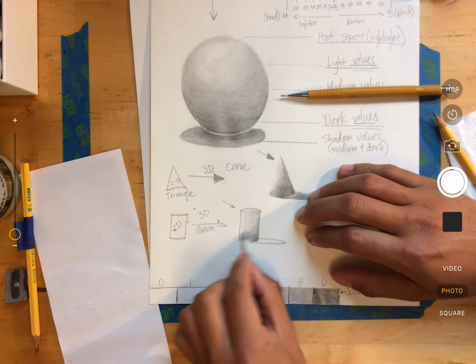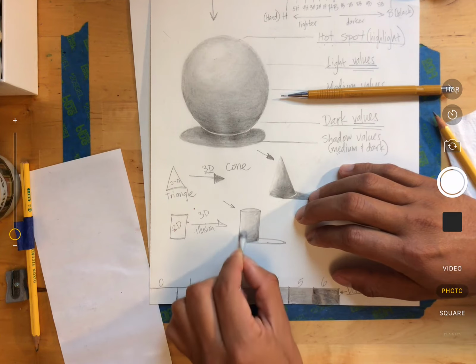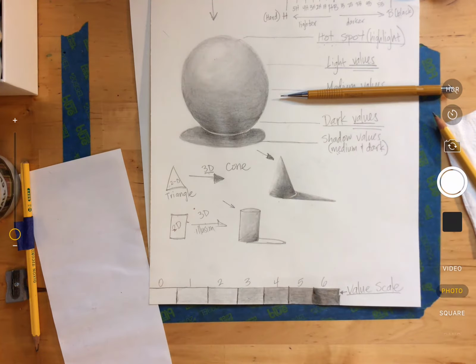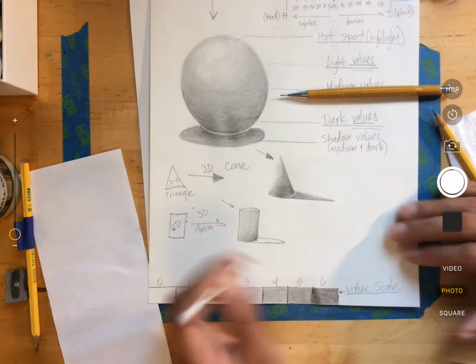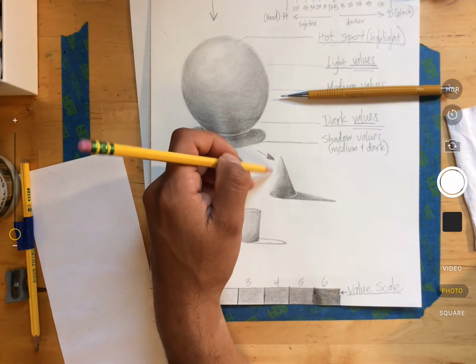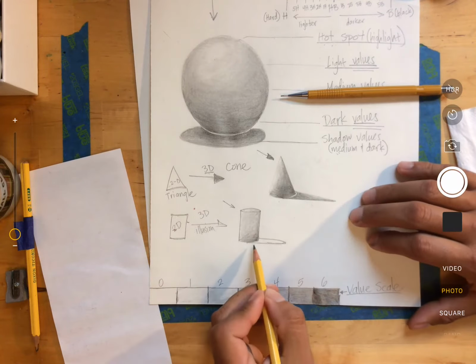And then you do the same thing for this cylinder itself. Be mindful of the amount of pressure you're putting. You don't want to put too much or too little. We will be getting rid of this outline like we did with the cone, okay, on Tuesday. All right, shadow.